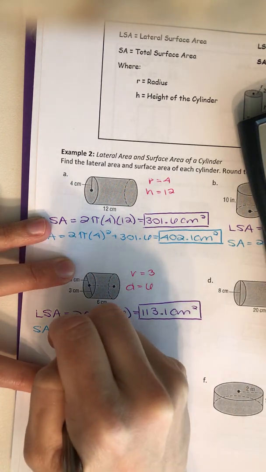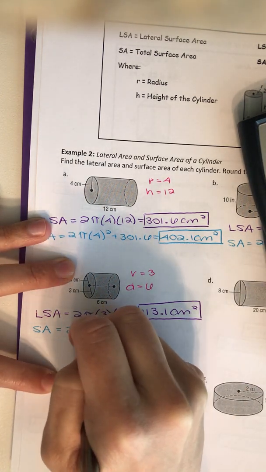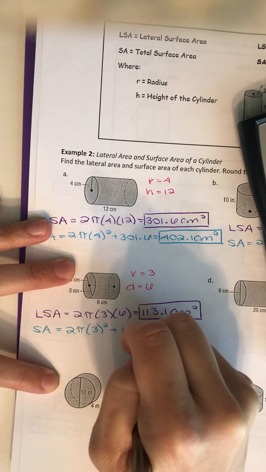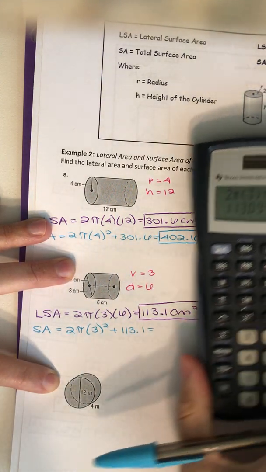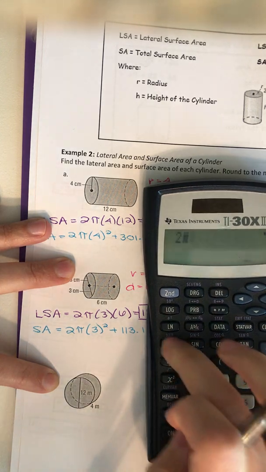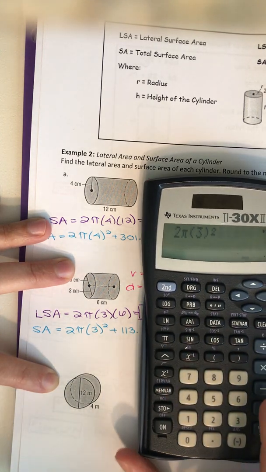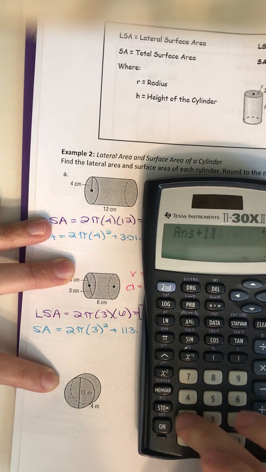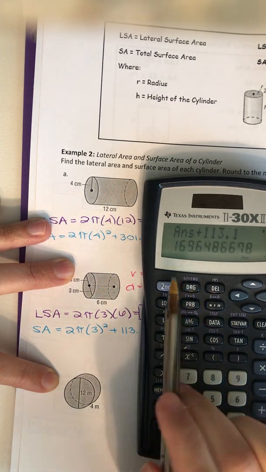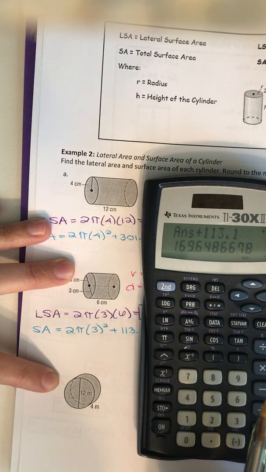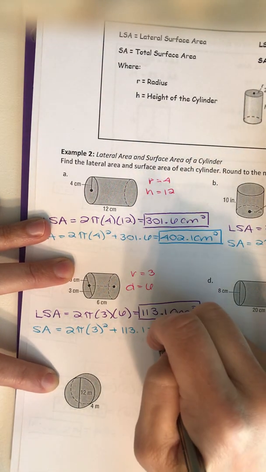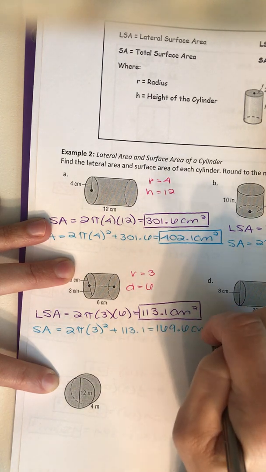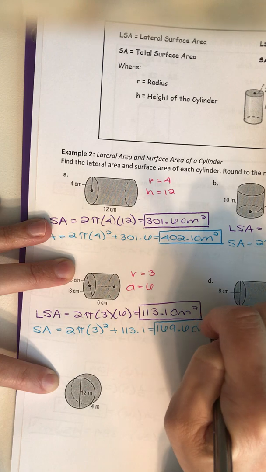My surface area will be 2 pi 3 squared plus that 113.1. That's 56.5 plus 113.1. I get about 169.6, and it's centimeters squared again.